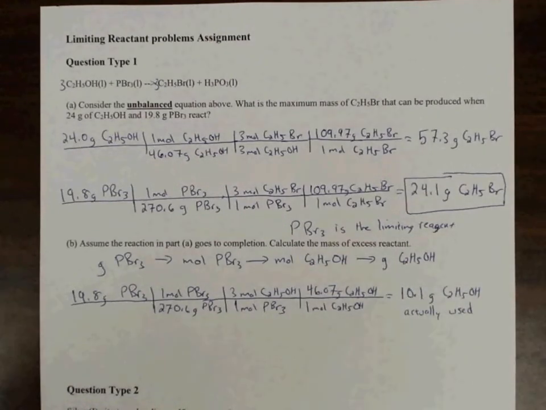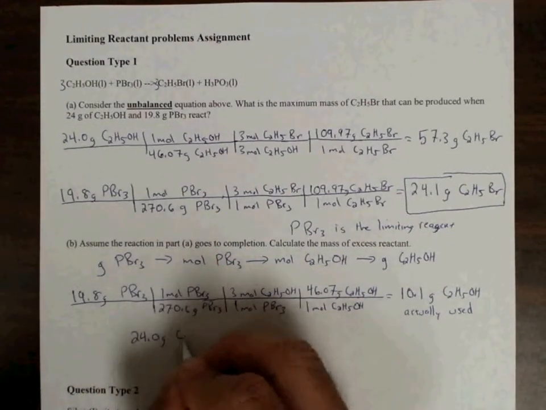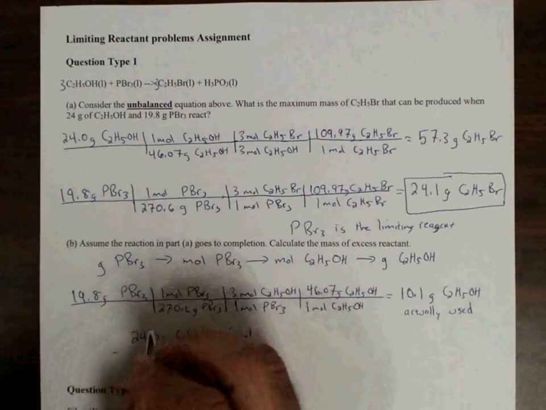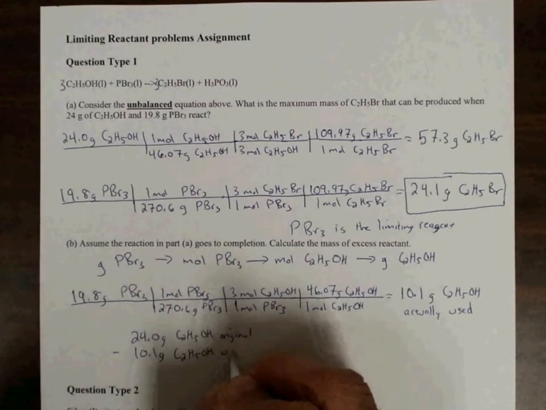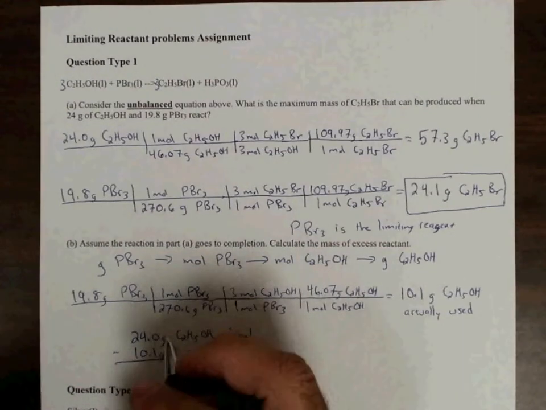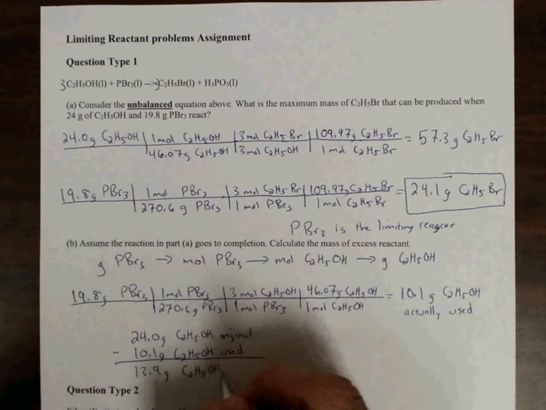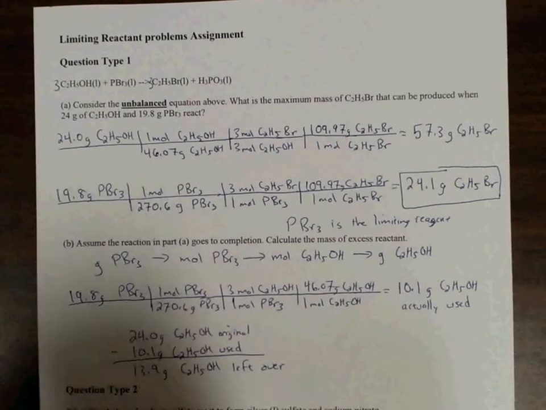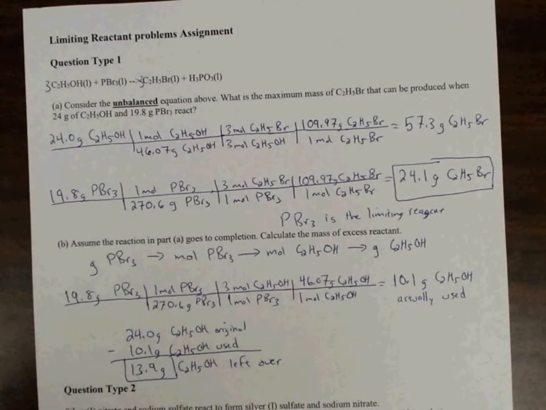used. So to figure out how much we have remaining, we're going to take the original mass of 24.0 grams C2H5OH original, subtract the 10.1 grams of C2H5OH used, and that's going to give us 13.9 grams of C2H5OH left over. Right? So 13.9 grams is what we have left over, and that's what we're going to put in for the answer on that question.